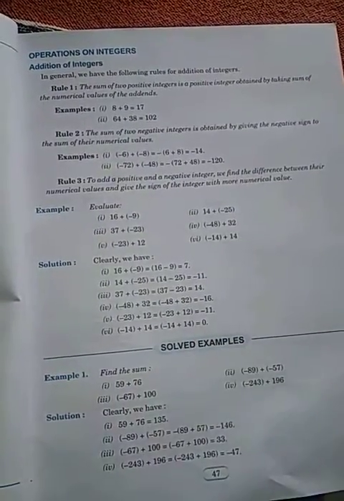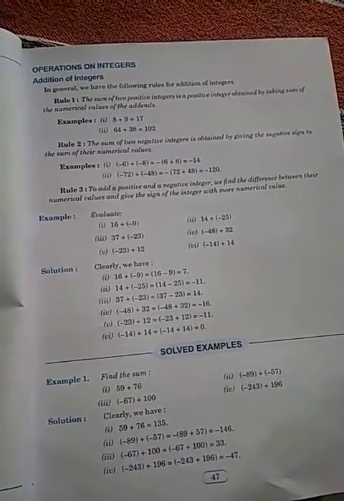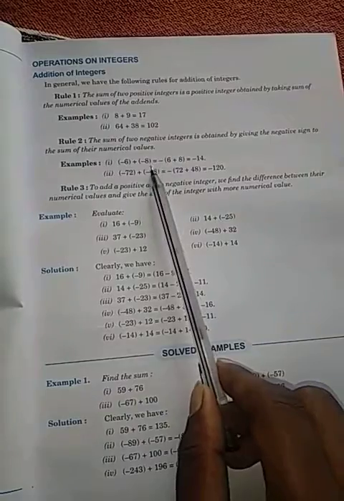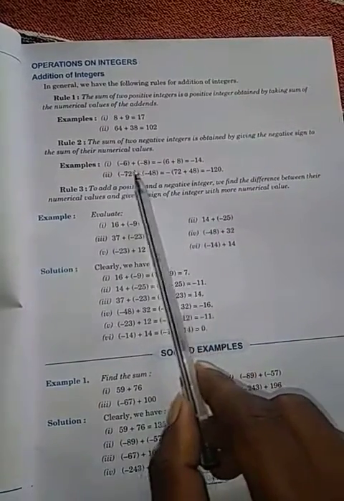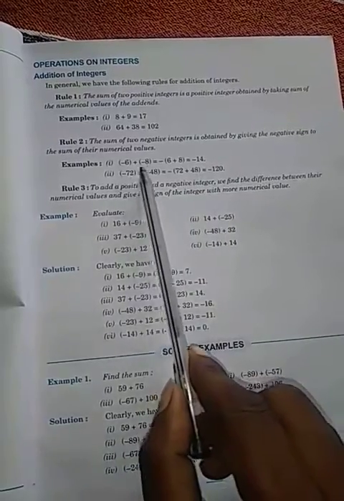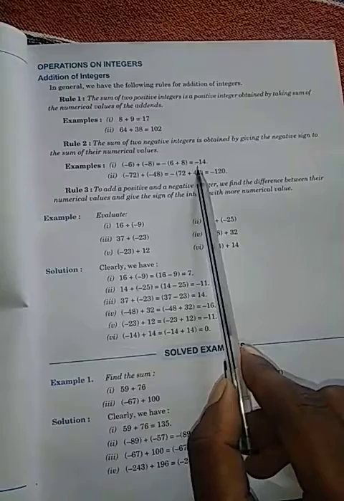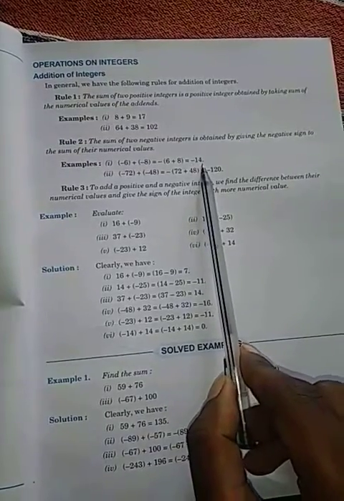The sum of two negative integers is obtained by giving the negative sign to the sum of their numerical values. Minus 6 plus minus 8. The sum of the numerical values of 6 and 8 is 14. Since these two numbers are negative integers, we put a negative sign before their sum.